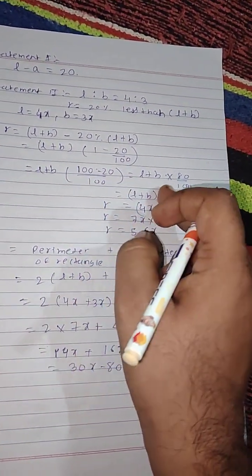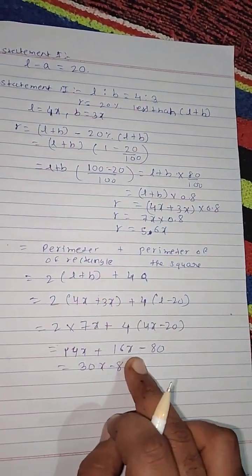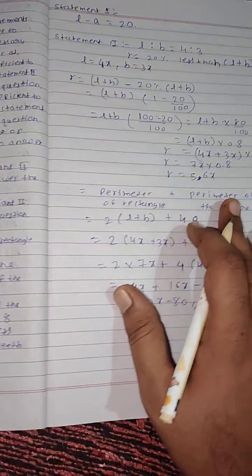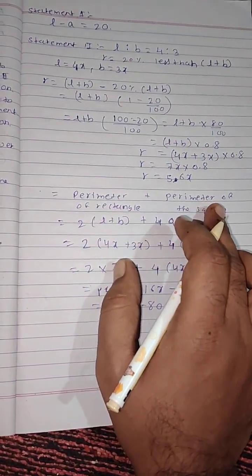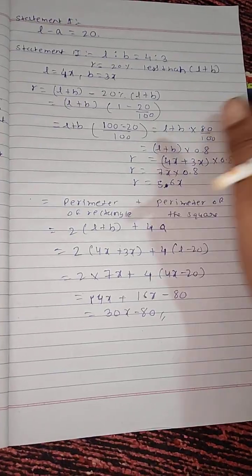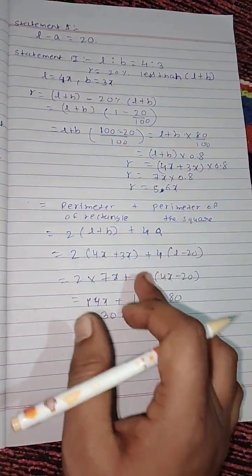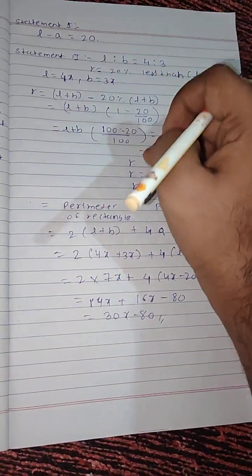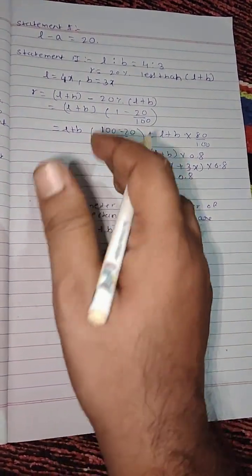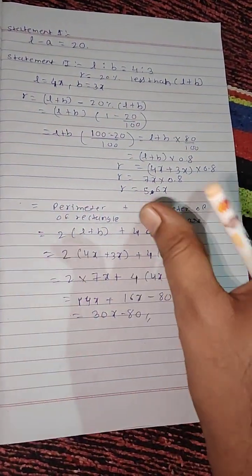By using statement 2 also we are not able to find, and by combining these two also we are not able to find the sum of the perimeter of the rectangle and the perimeter of the square. By using each alone we have checked, and alone also we are not able to find. By statement 2 alone also we are not able to find L and B, and by combining the values in both the statements also we are not able to find. So we are not able to find using 1, 2, or combining them.